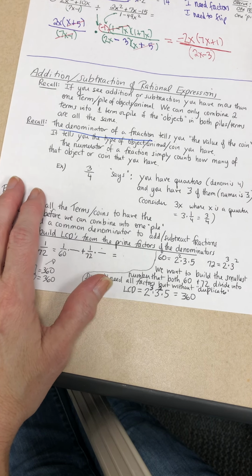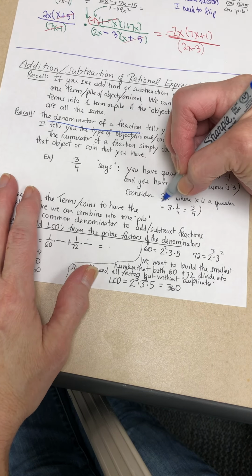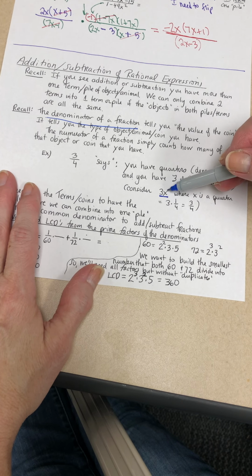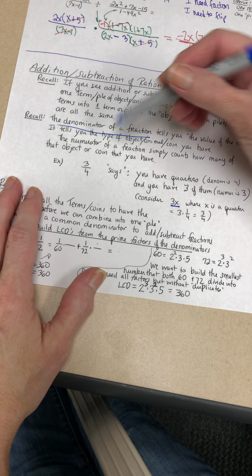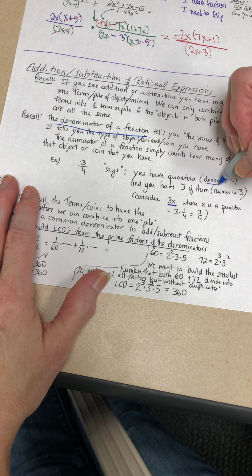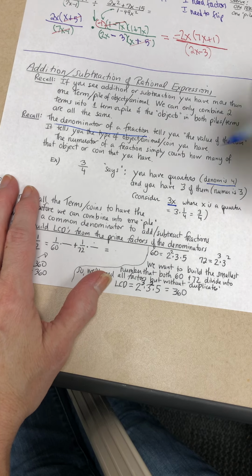So it's very similar to something like 3x. X is the type of term you have, and the 3, the coefficient, tells you you have 3 of these x's. For instance, 3/4 says you have quarters because the denominator is 4. The numerator says you have 3 of them.